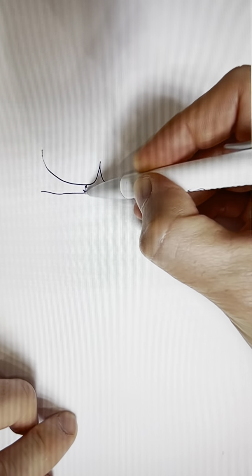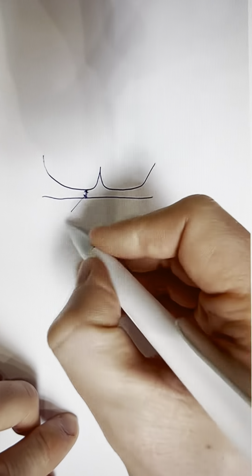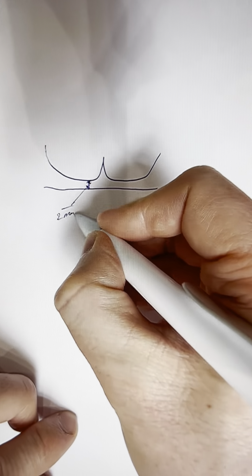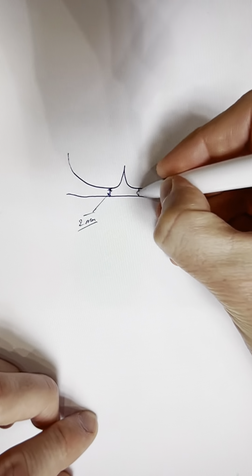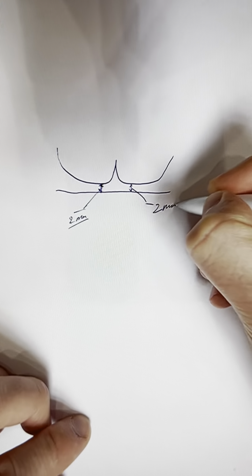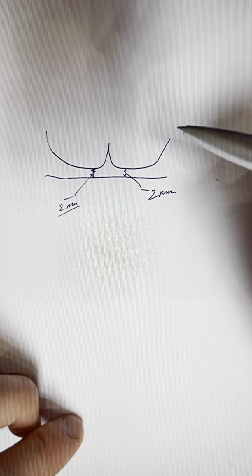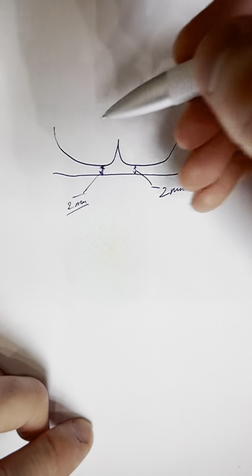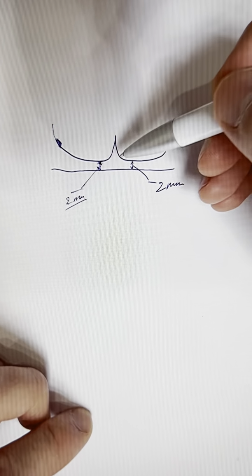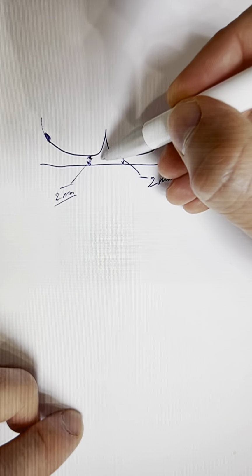Let me remind you that we have 2 millimeters, which is not so much, and here respectively is also 2 millimeters. And here is also a root filling material. You should have seen it on an X-ray. Our goal here is to install an implant in this position.